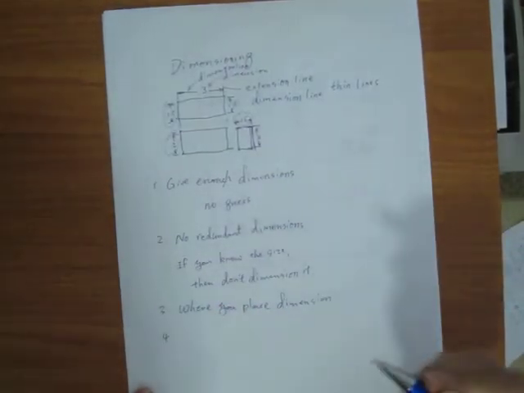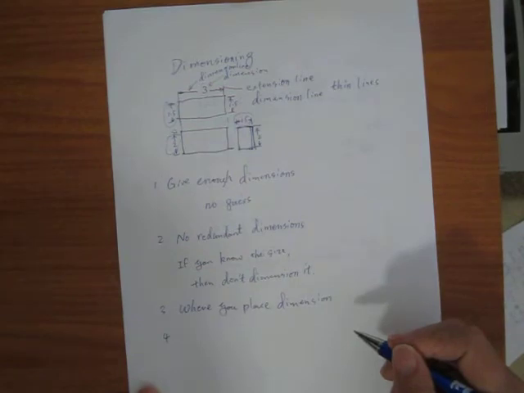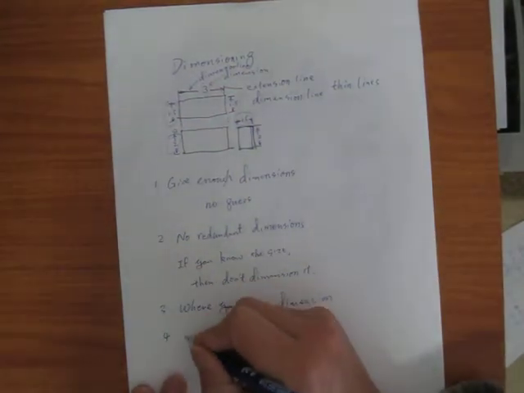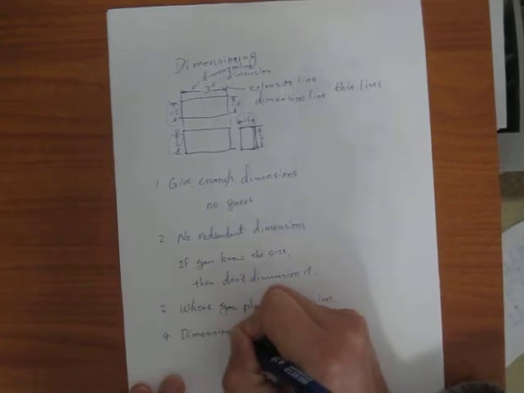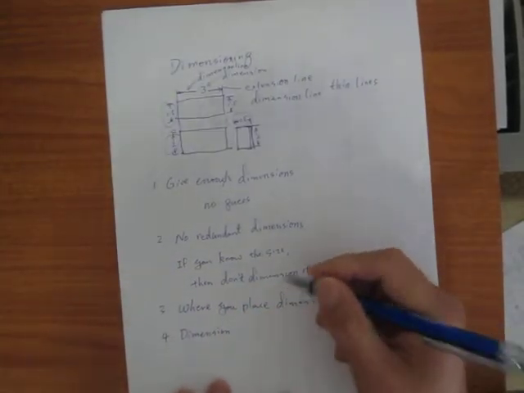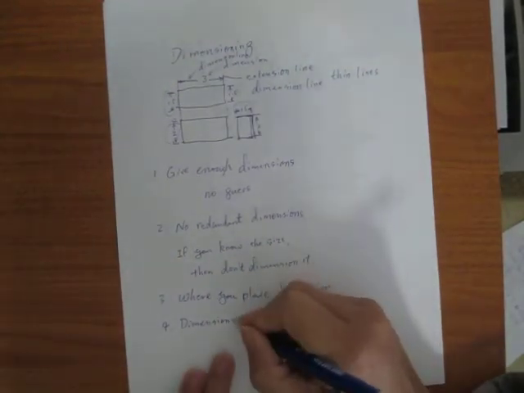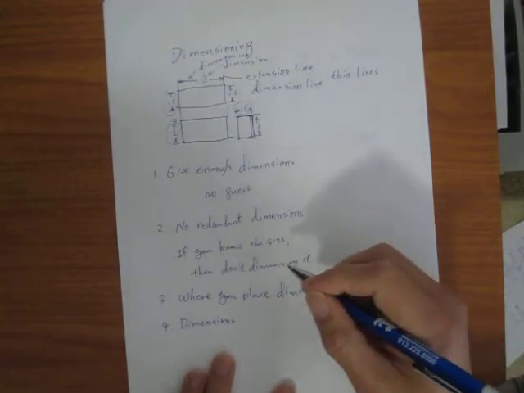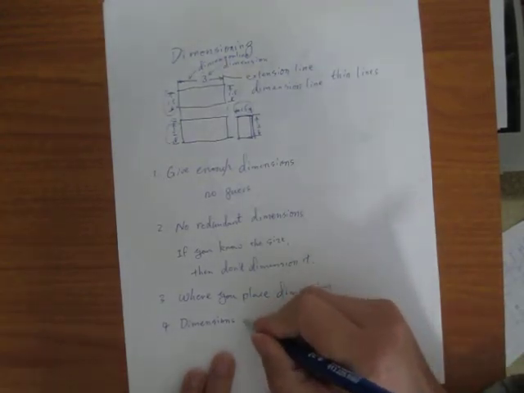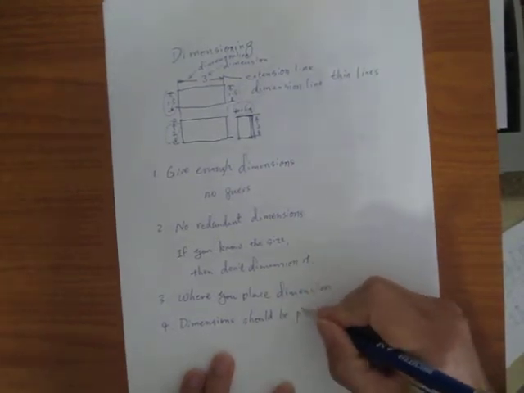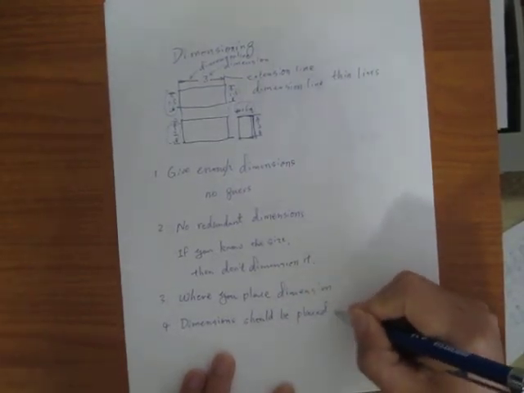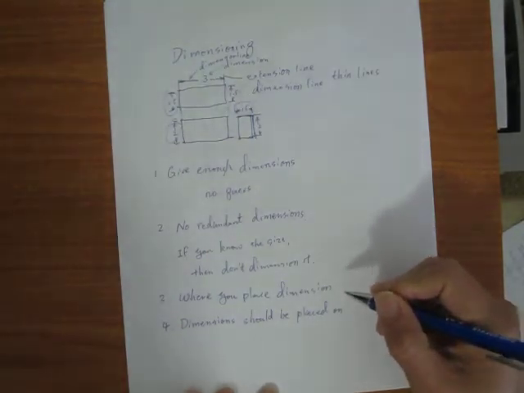Number 4 rule is related to manufacturing. Here it says dimensions should be placed on finished surfaces.